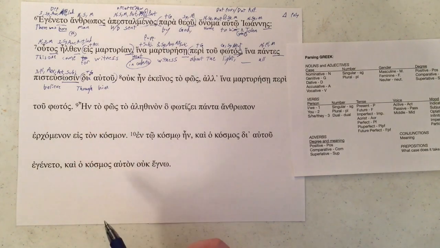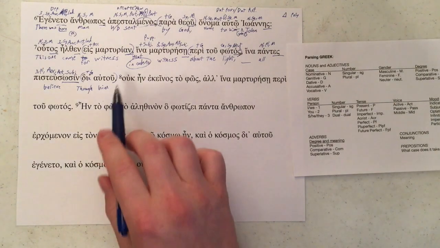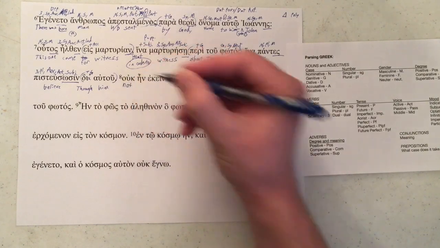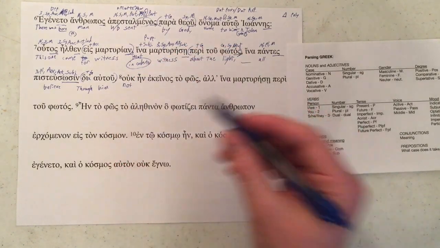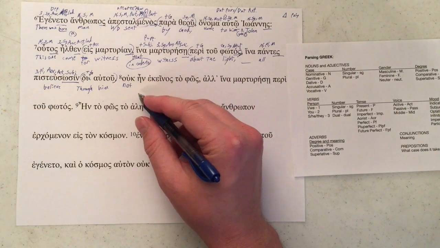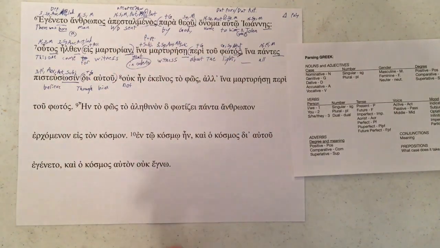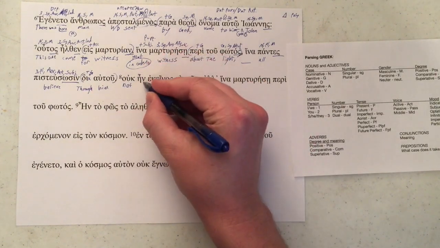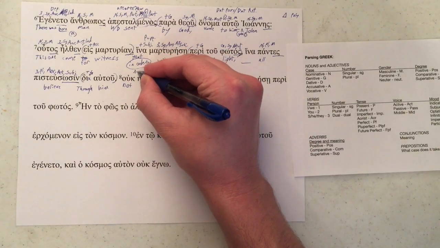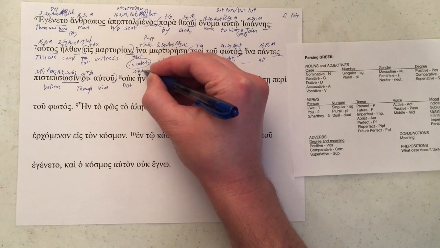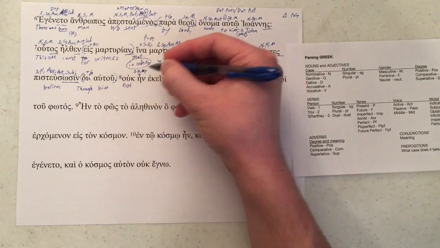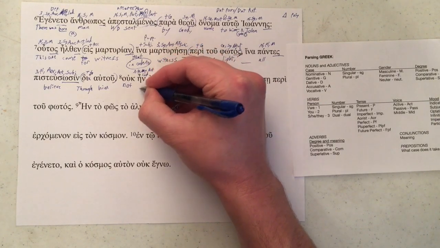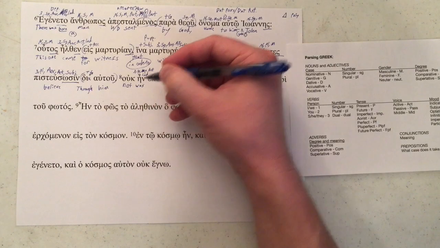Okay, so first things first, we want to find our verb. Uk's not a verb, but it's going to negate the action of the sentence, so we can go ahead and write that in. Ein here is our verb, and we've seen this several times before, but not in this section, so we do need to parse it again for our reference in this section. So we've got ein is going to be third person, singular, imperfect, active and indicative, and it means was.